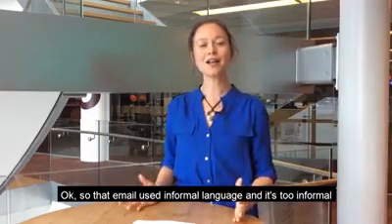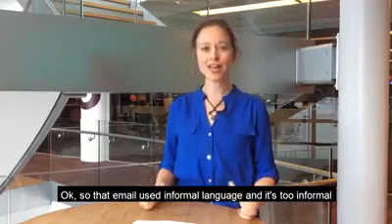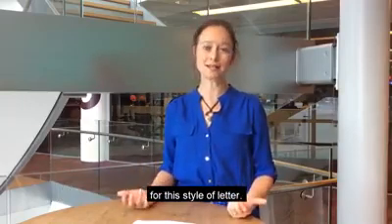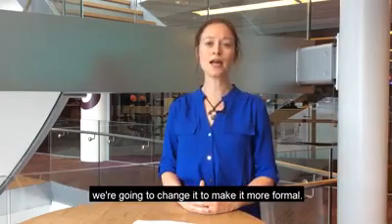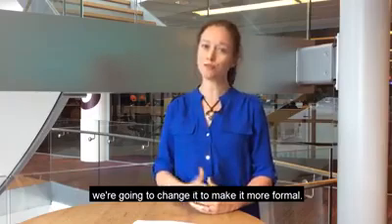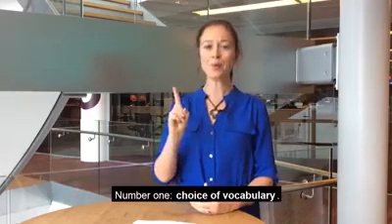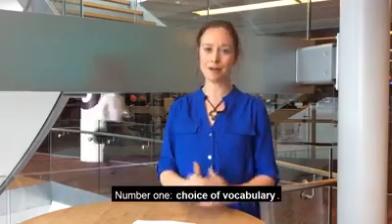Okay, so that email used informal language, and it's too informal for this style of letter. We're going to look at 4 features that make this informal, and we're going to change it to make it more formal. Number 1, choice of vocabulary.